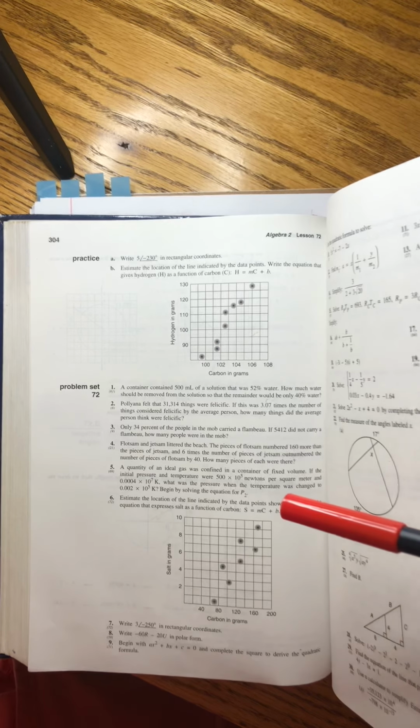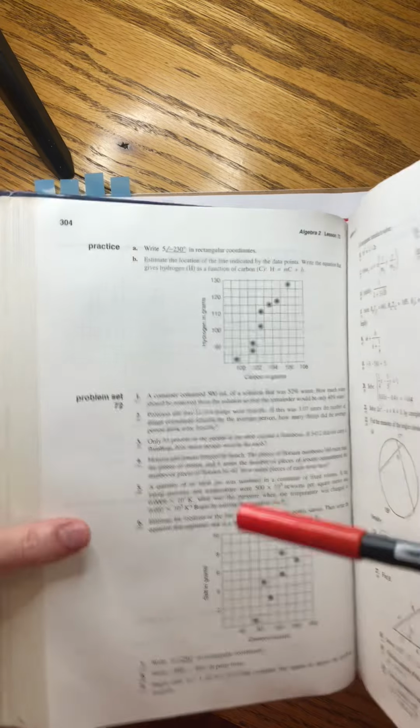Okay, don't forget to memorize your quadratic formula for the review problem. Not today, this week. And that is all. Goodbye.